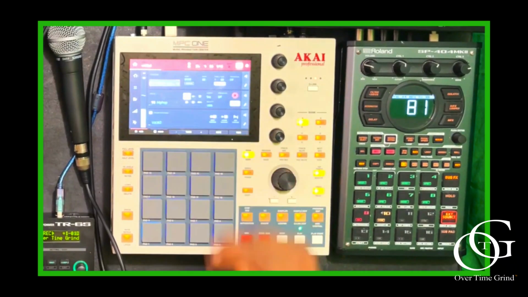You can see how you could just get it set up for yourself.